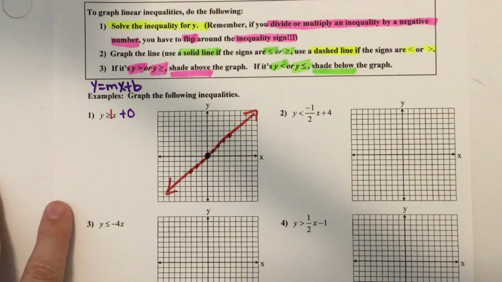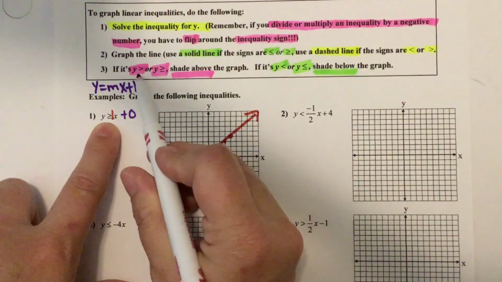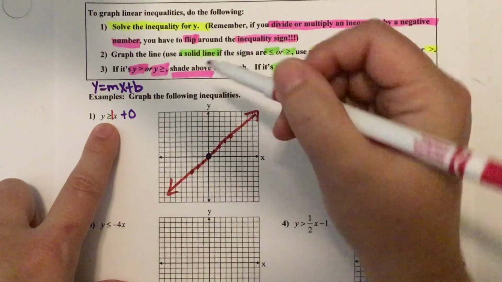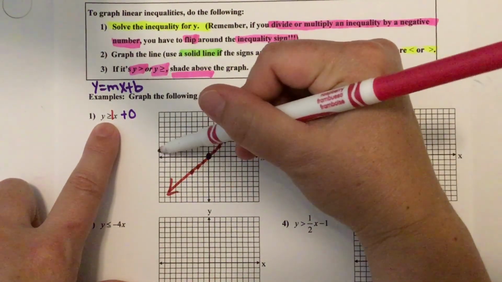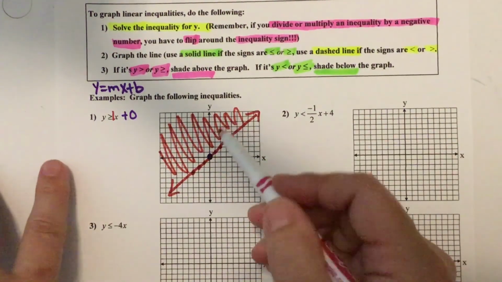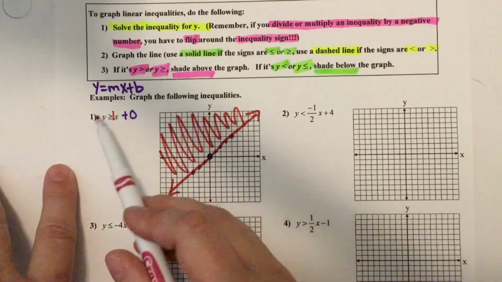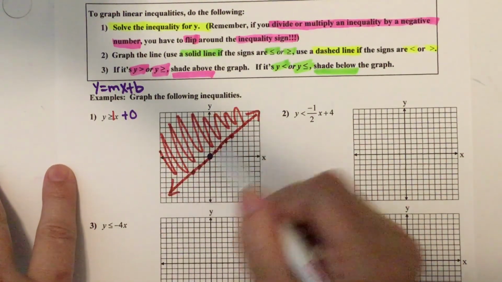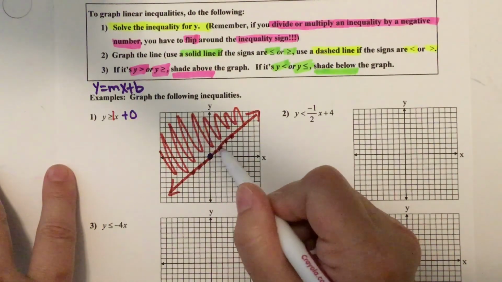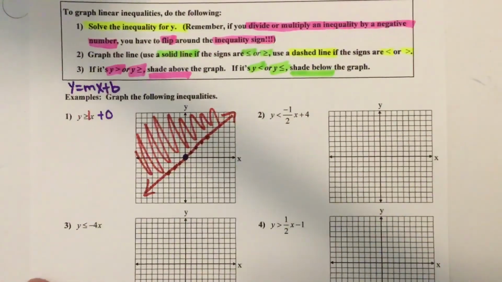And then shade above or shade below? Greater, y is greater, we shade above. So I'm going to shade everything above this line. What this means is that every point in this shaded section is an answer to this problem. And because it's a solid line, every point on the line is also an answer to this problem. Okay, so if you know how to graph a line, so far, this shouldn't be too bad.